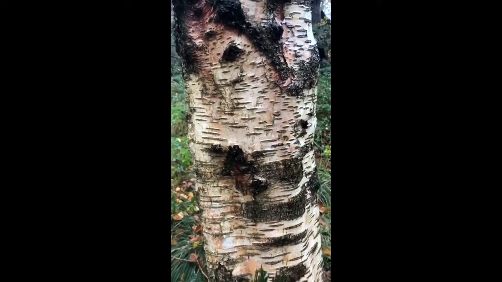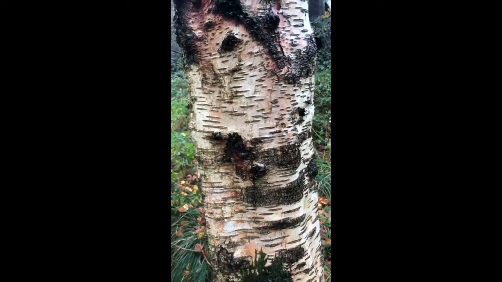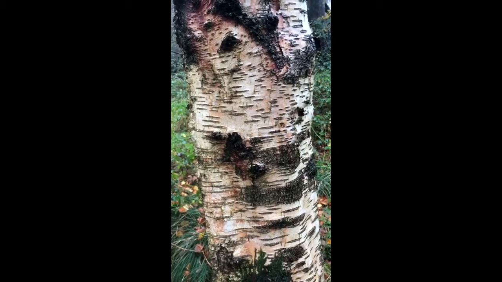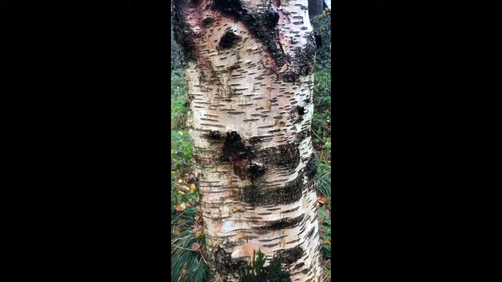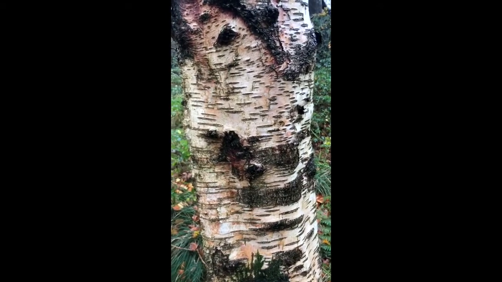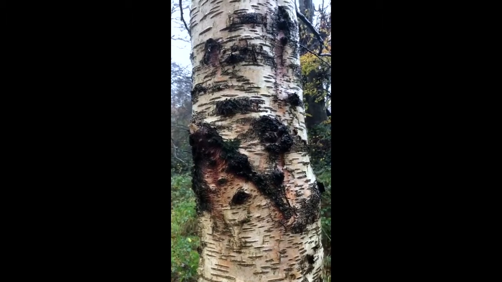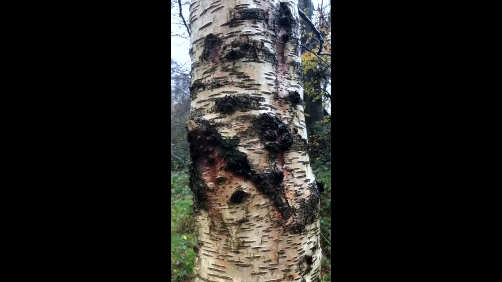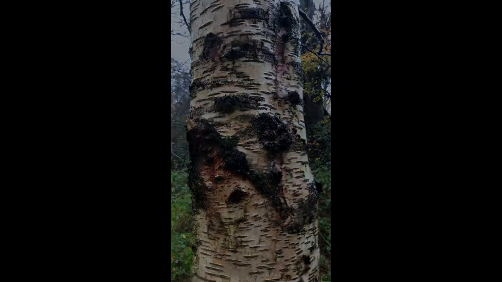This white colour is actually produced by the tree as an insecticide. It's quite bitter tasting. It's a chemical called betulin, and it's designed to stop insects boring through the trunk into the inner nutritious interior of the tree. So this white colour is actually a toxin used to keep insects from boring through the bark, and that's what gives it this really attractive appearance.